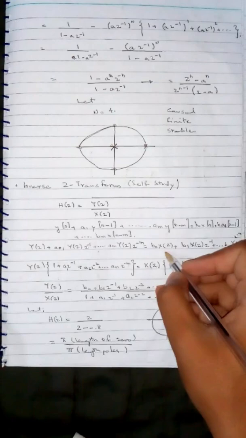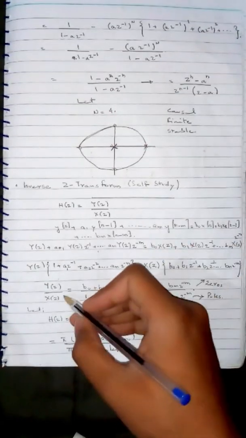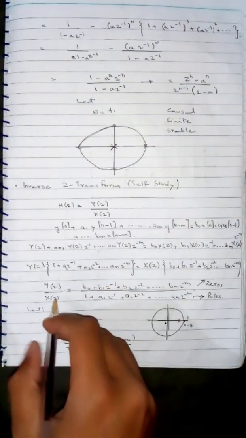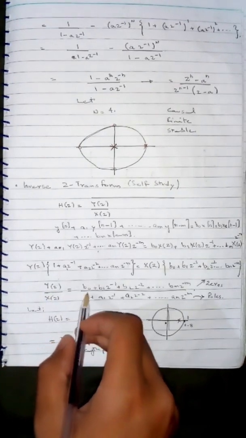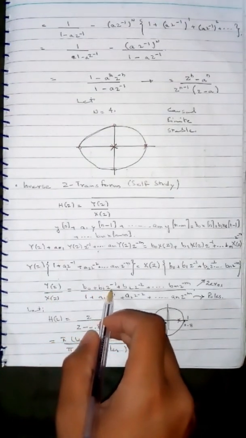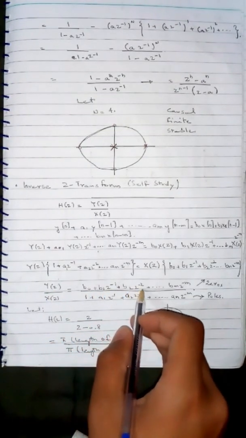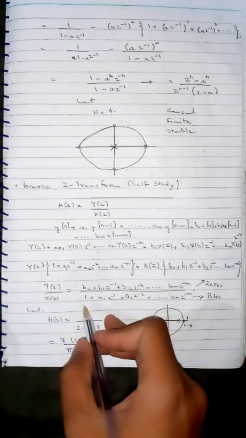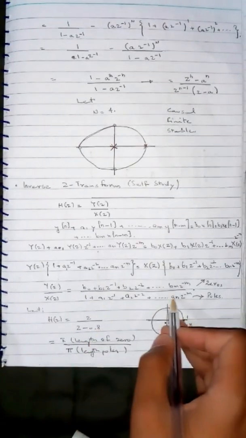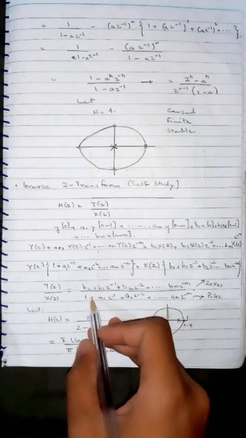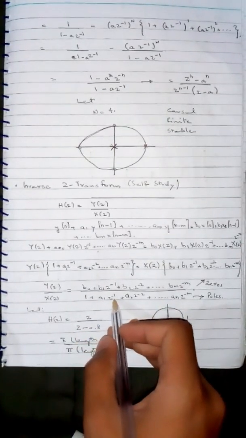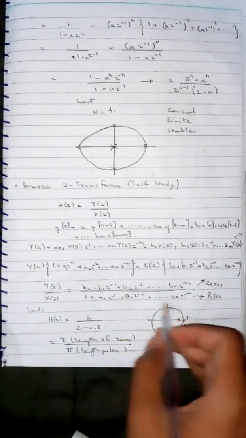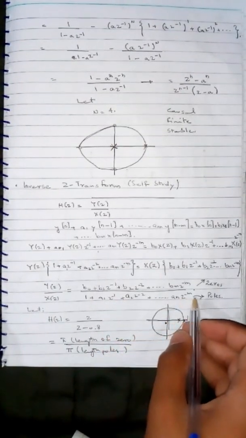So we take the Z transform, and by rearranging we get the value H of z is equal to Y of z over X of z is equal to b0 plus b1 into z raised to the power minus 1 plus b2 into z to the minus 2, and so on; that tells how many zeros we have. And similarly in the denominator we have the poles, represented by 1 plus a1 z raised to power minus 1 plus a2 z raised to power minus 2 till an z raised to power minus m.